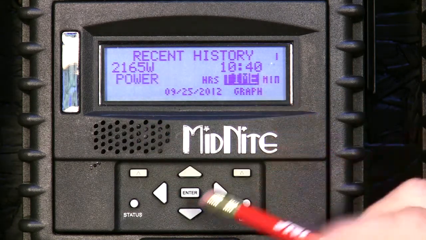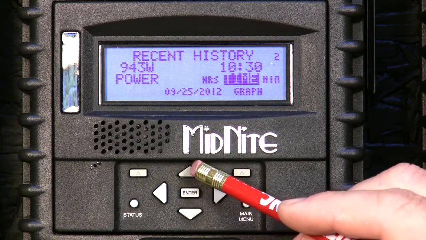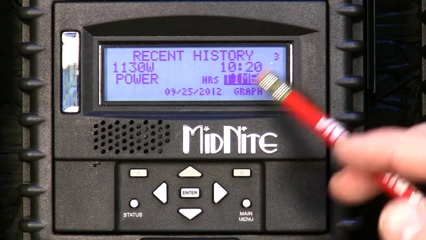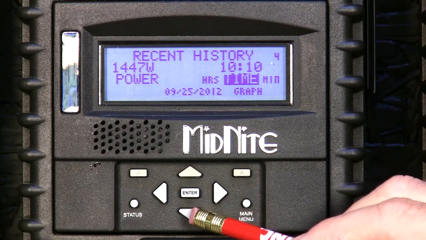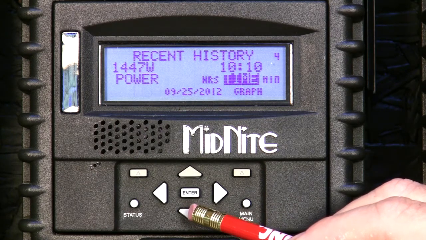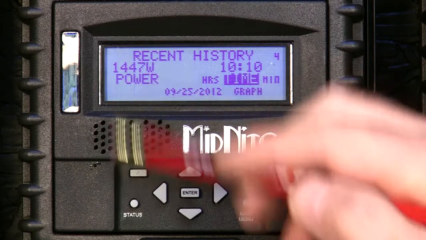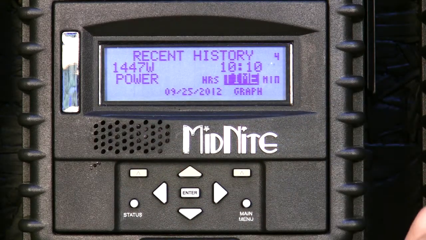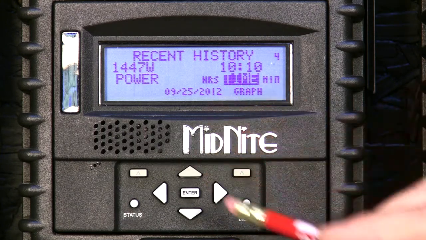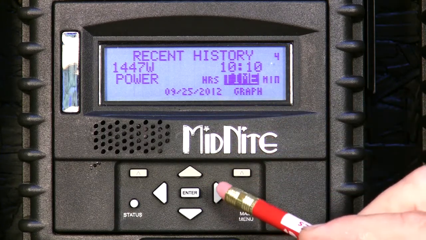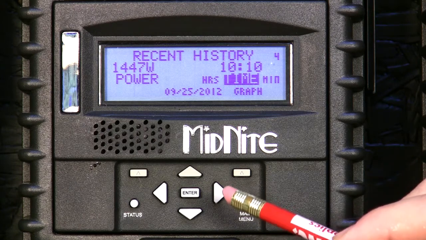We're looking at 2165 watts. We'll scroll over here and we'll change the time. We'll back up through the day. You see we're going earlier in the day and the power is changing. So we can scroll back through roughly about 24 hours of saved data, and we can see those data points over there. There is a lot more information on those data points in the manual, but this is how you operate the recent history part of it, which is a data point about every 5 minutes for the last 24 hours.